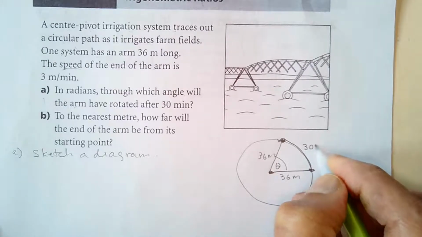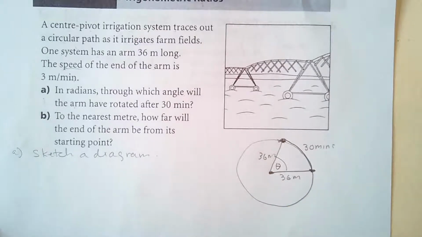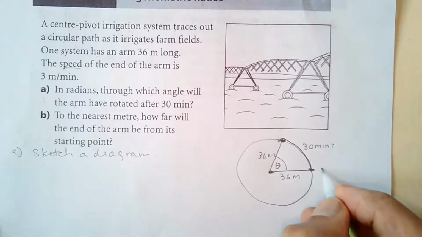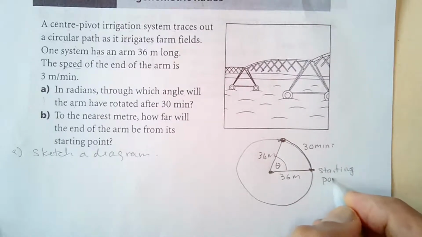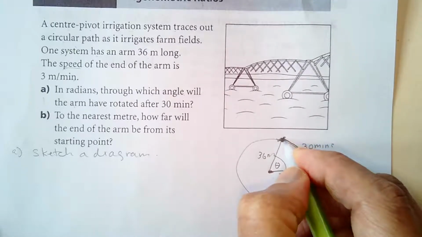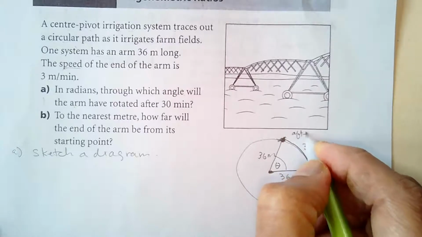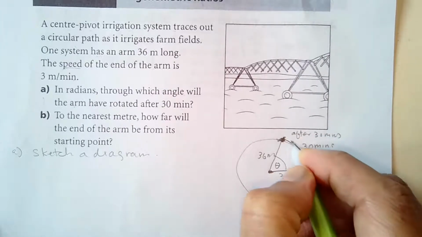So the starting point is here, and here is the position after 30 minutes. So it moves.